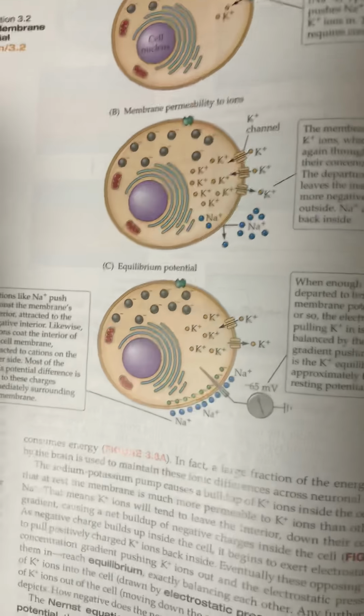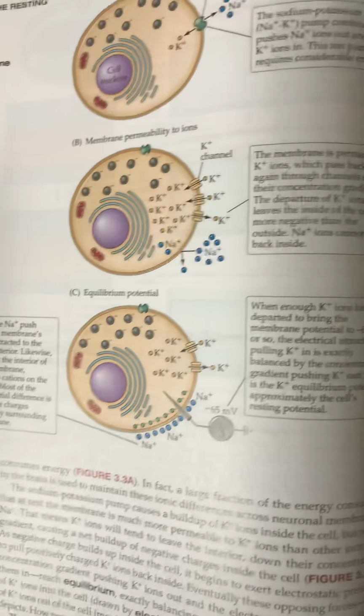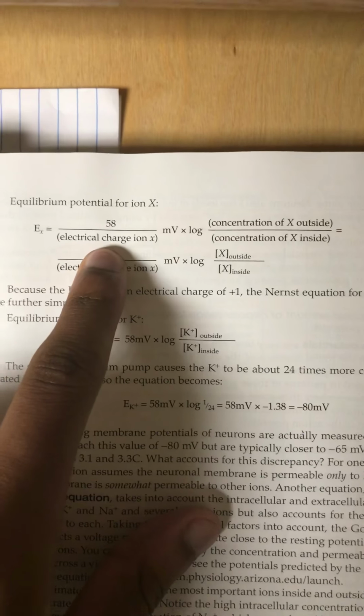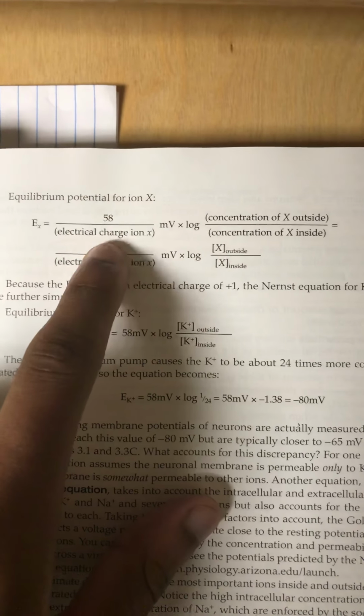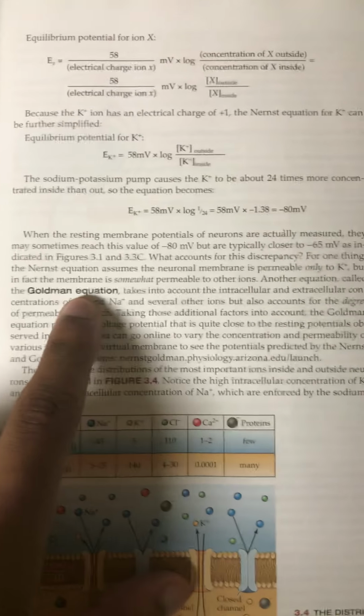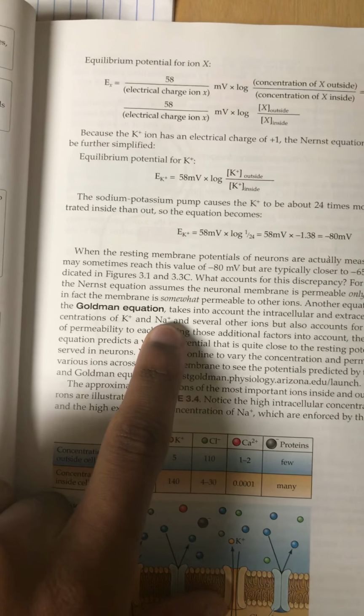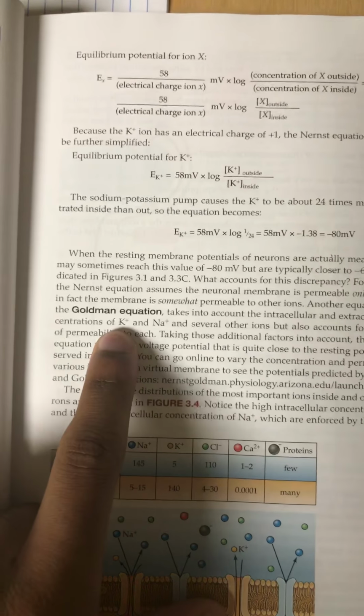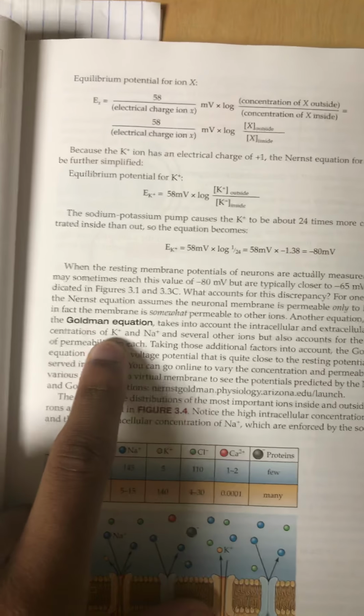It stops letting the influx of K plus ions in. With this Nernst equation, see how it only takes into account the K plus ion. The ion of interest in here is the K plus. But the Goldman equation, which is not shown here, takes into account both sodium and potassium ions. But it basically does the same thing.